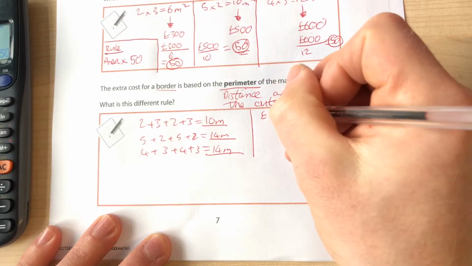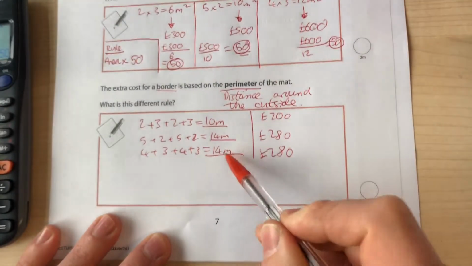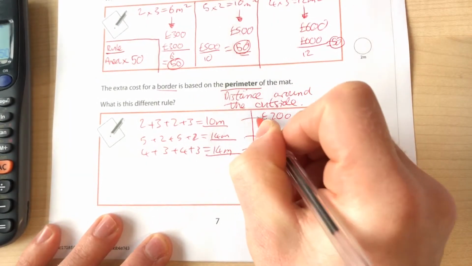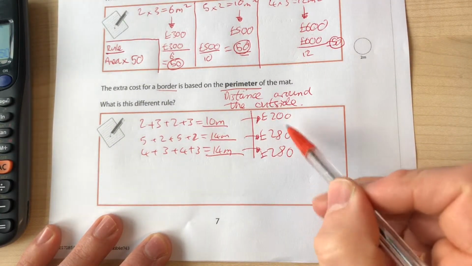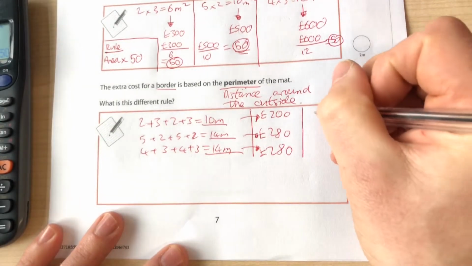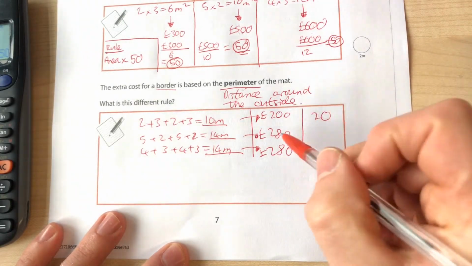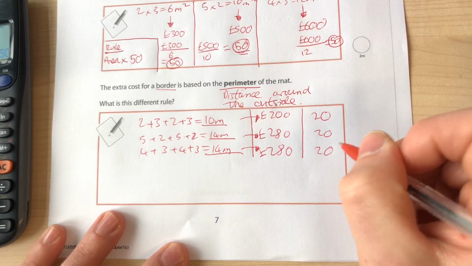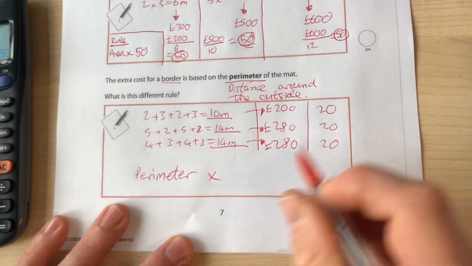Let's have a look at what the cost was. This cost is 200. This cost is 280, and this cost is 280, which makes sense because the perimeter is the same. Is there a relationship between 14 and 280, and 10 and 200? If I divide 200 by 10, and 280 by 14, the relationship is 20. 28 divided by 14 is 2, so 280 divided by 14 is 20. So what is the rule this time? It is whatever the perimeter is multiplied by 20.